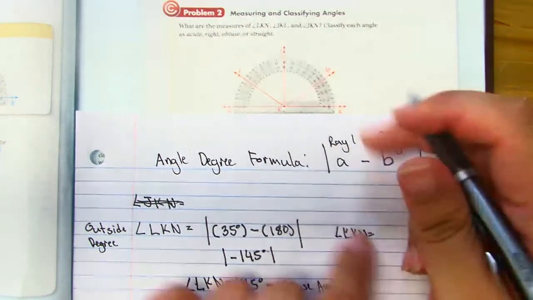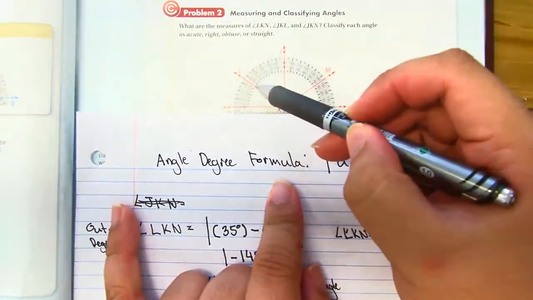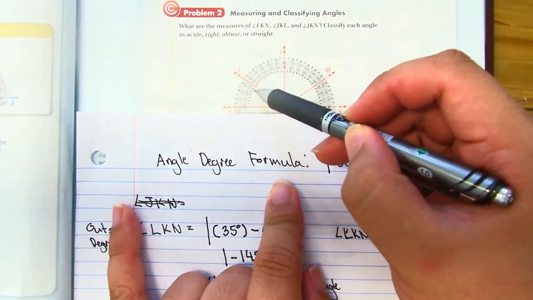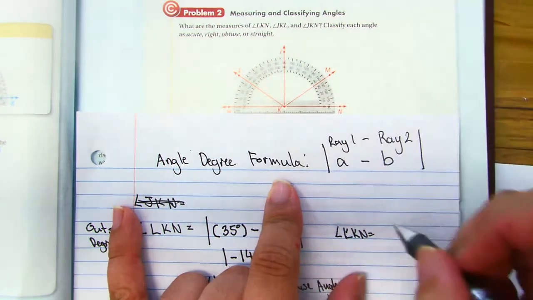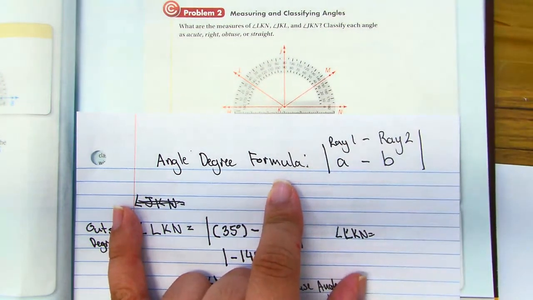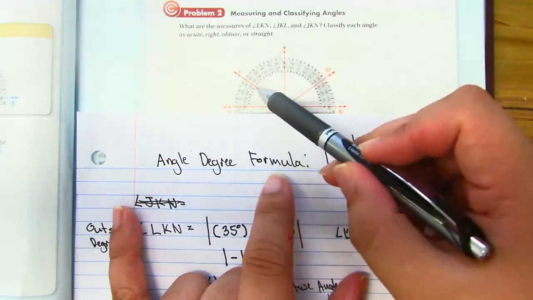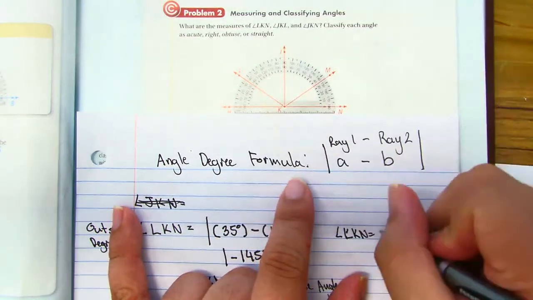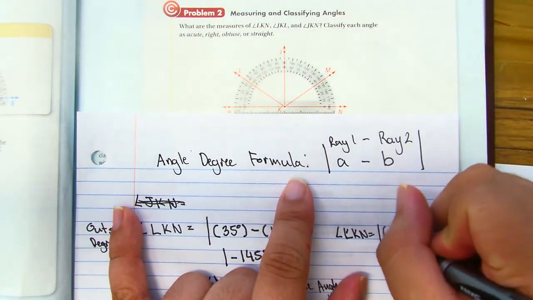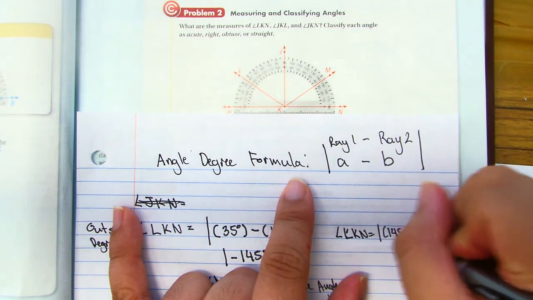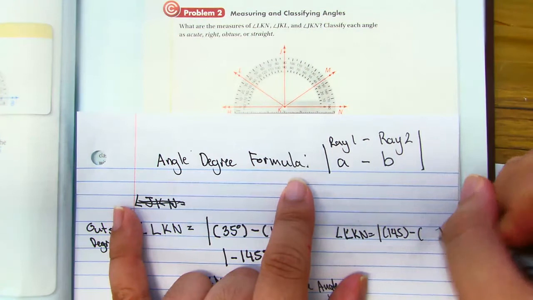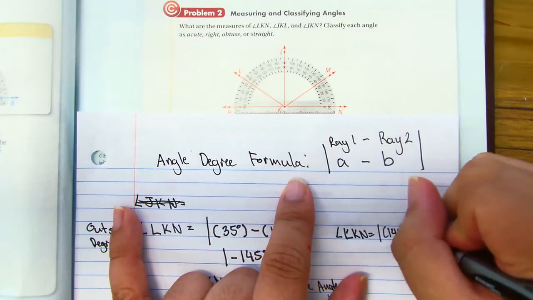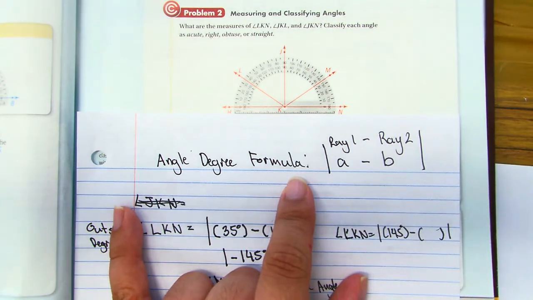And now we're gonna work with the inside. The inside angle is between 155 and 140. Between 150 and 140 has a value of 145 minus parentheses. Everyone practice with parentheses so you can get the word.